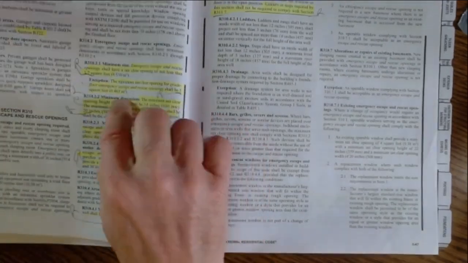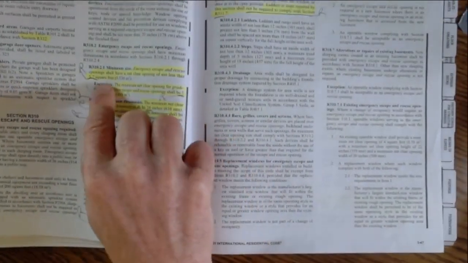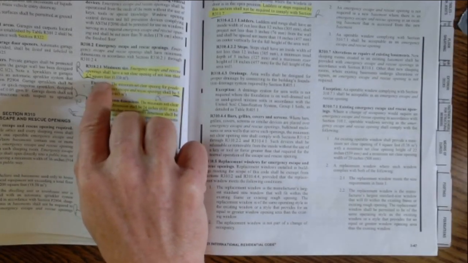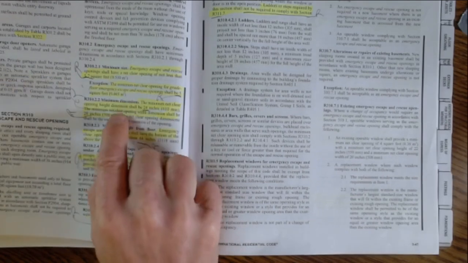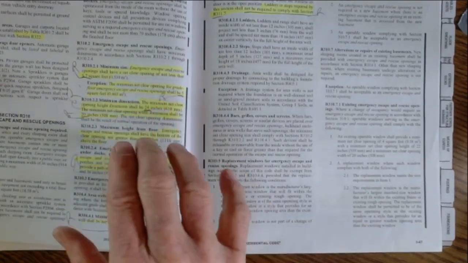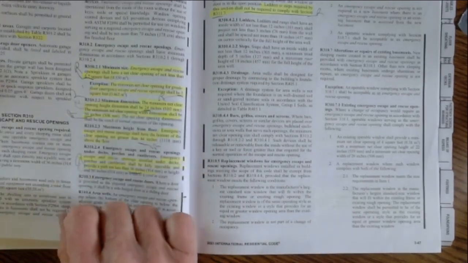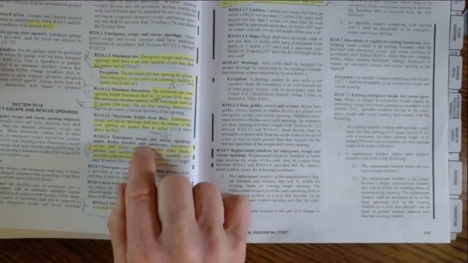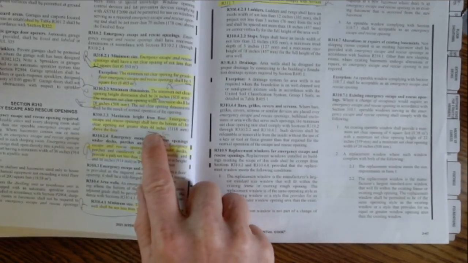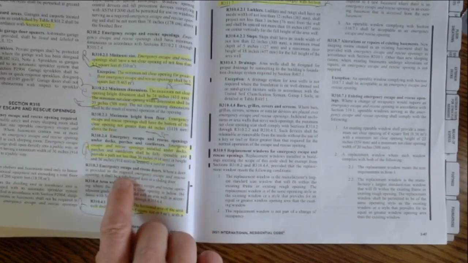Okay, emergency escape and rescue openings. What you need to remember is above your level of exit discharge, like your second floor or third floor, it's 5.7 square feet. But if you're on the level of exit discharge, it's 5 feet. Same thing below grade. If you're in the basement, it's 5.7 square feet. You will get asked this. Every test, you're going to get asked that. The other thing is you can't have your emergency escape opening more than 44 inches off the finished floor.